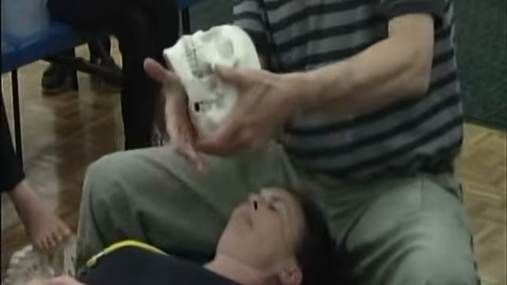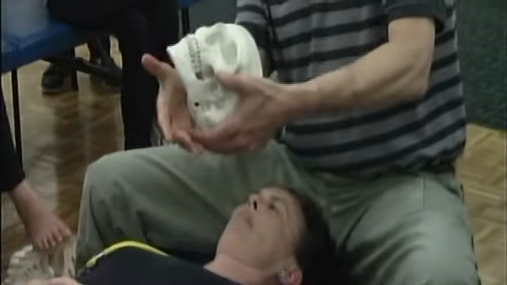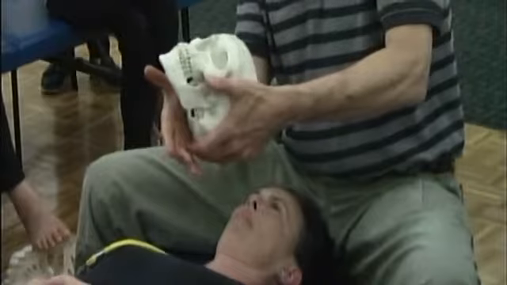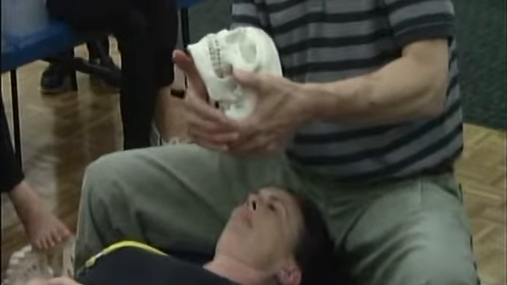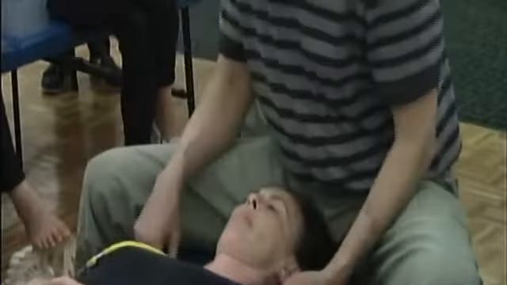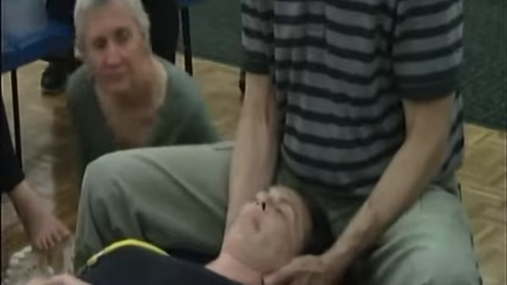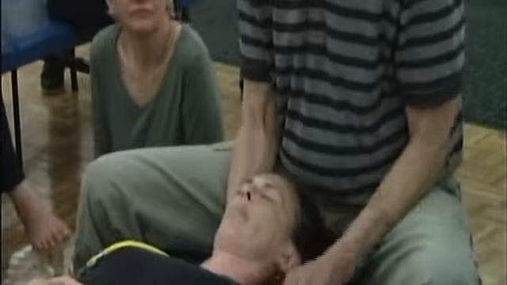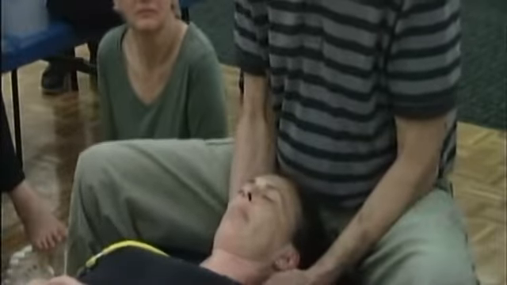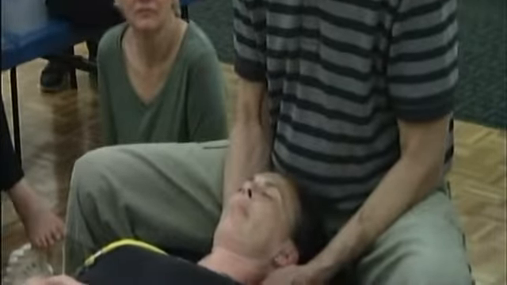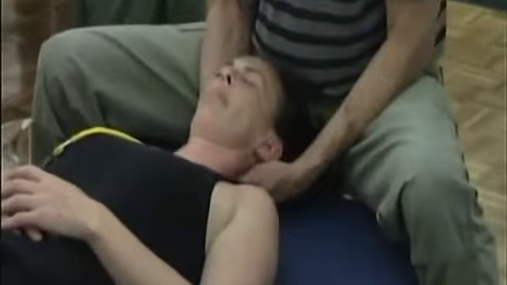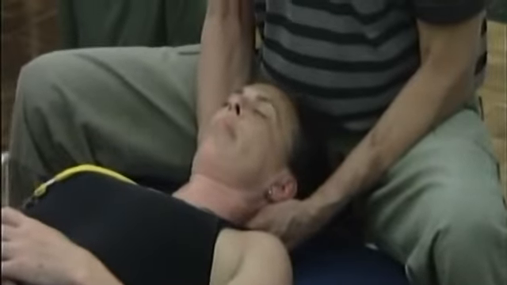Now, if I find this place where this part of my thumb finds the support under the mastoid process, aren't my hands now finding support and supporting the whole area all the way down into her mid-neck? Her head is now lifted in a completely different place.